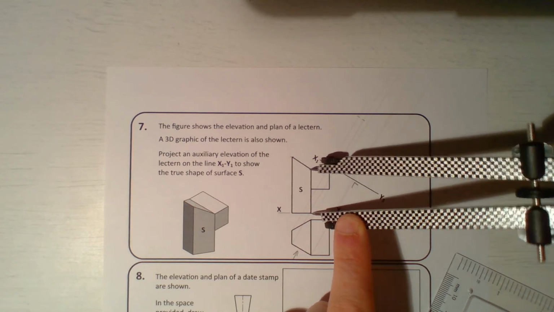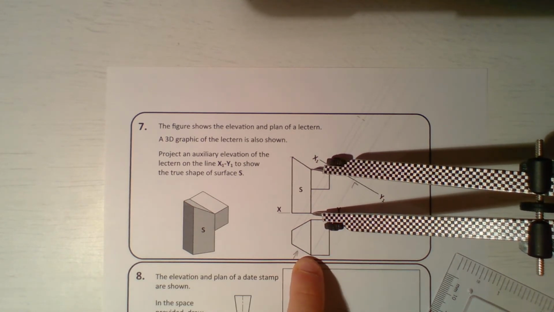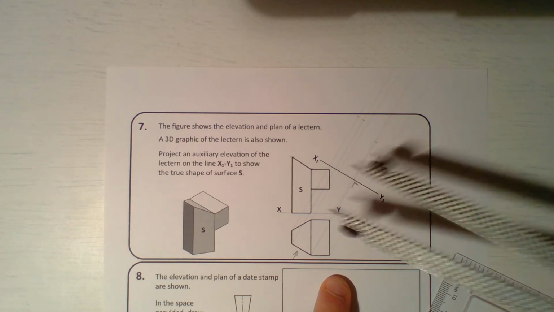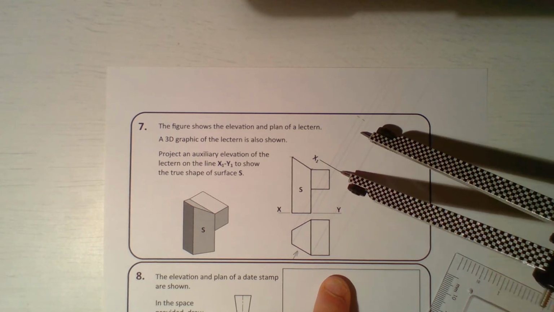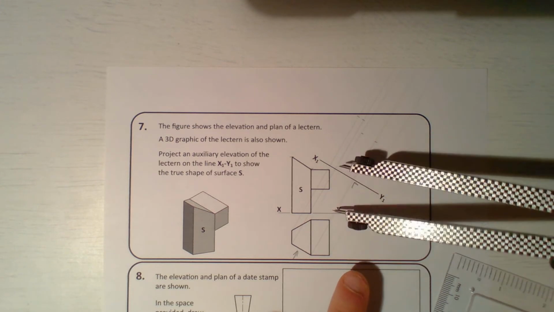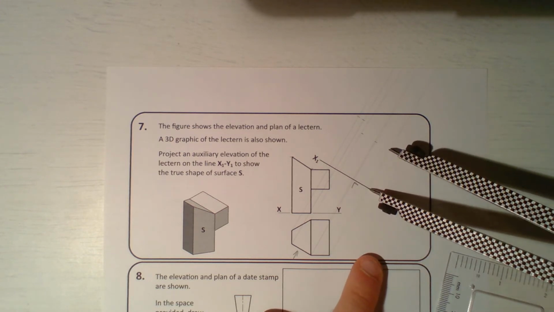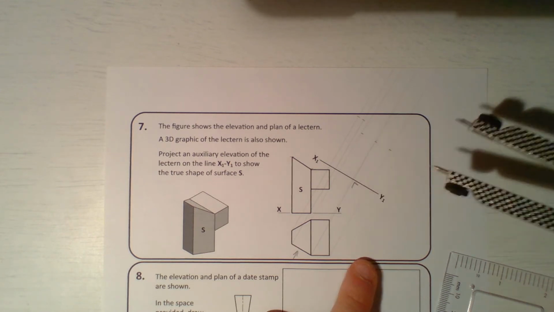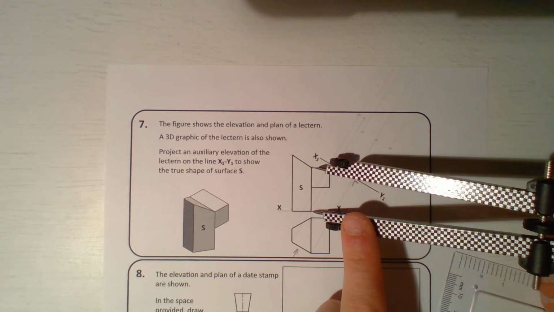That is the height of this point here. It's also the height of the back point. And it's also the height of this front point as well. Okay, and then we measure this height.